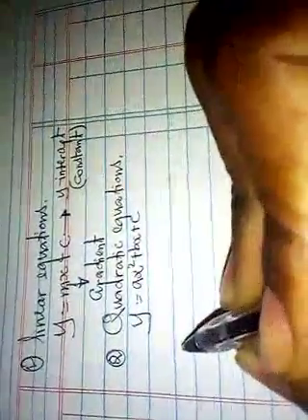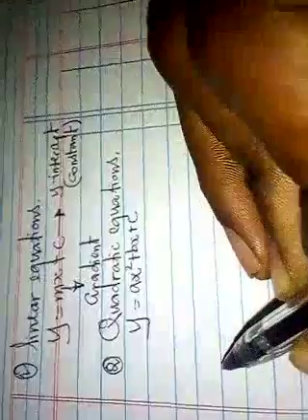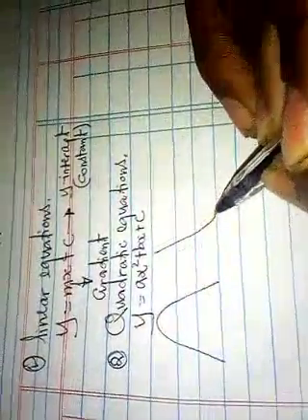Let us try to analyze this first. We said that quadratic equations are always in this form, y is equal to ax squared plus bx plus c. When sketched, quadratic equations can come out in this way, or they can come out in that way.